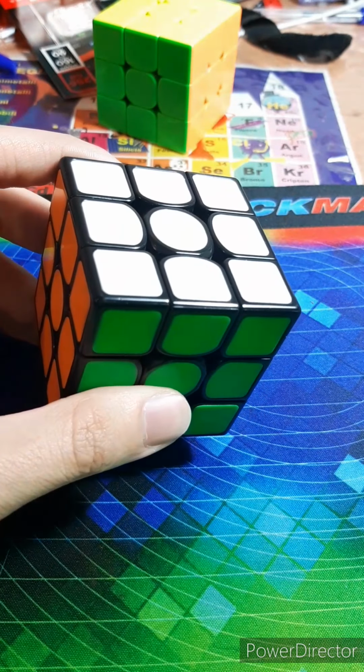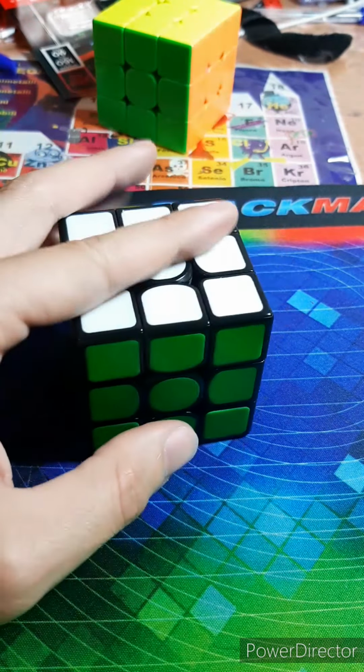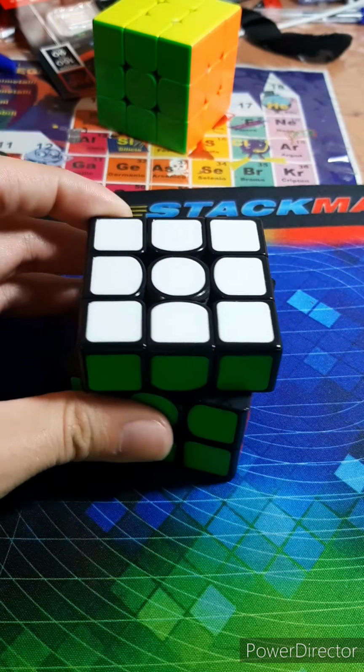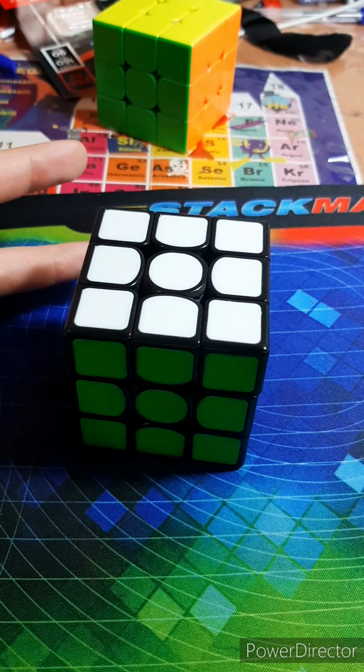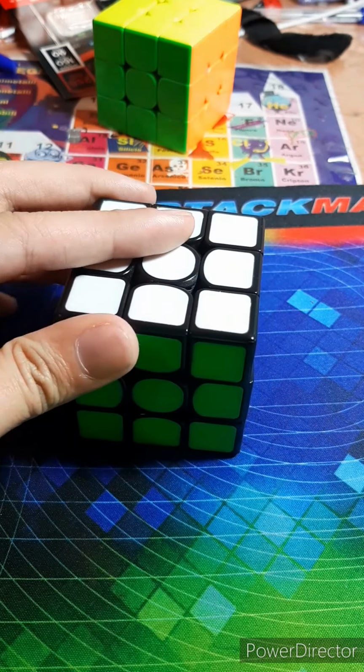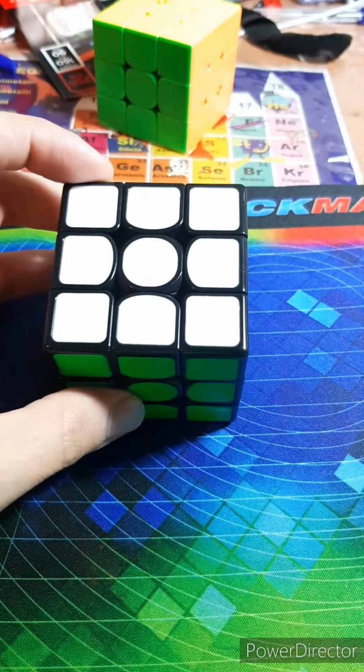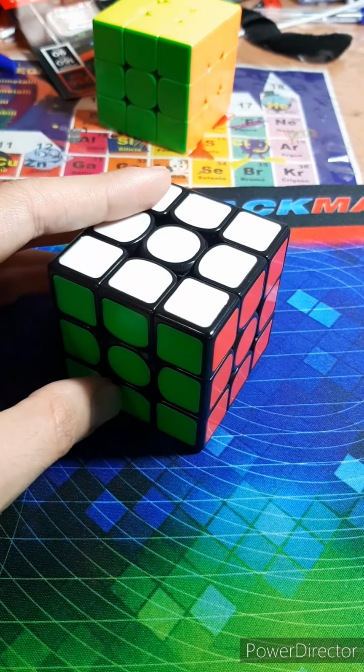And of course, the nature of the last layer is very powerful, because with less than 100 algorithms you can do one look last layer, and always 2gen, which is actually insane.